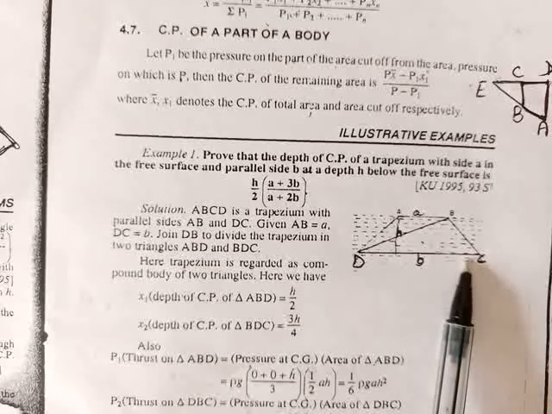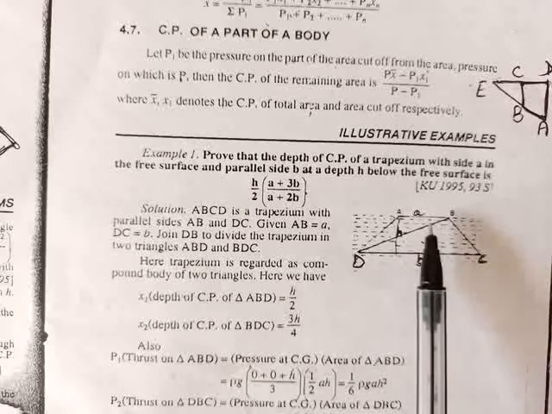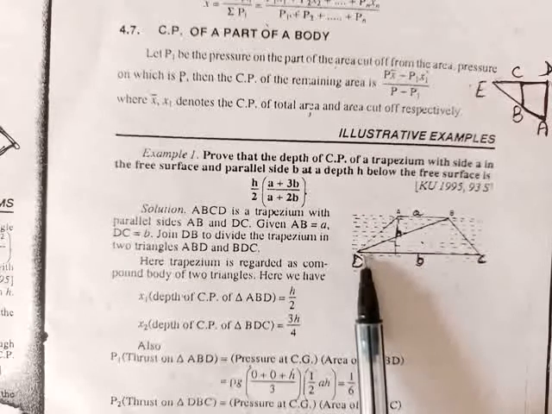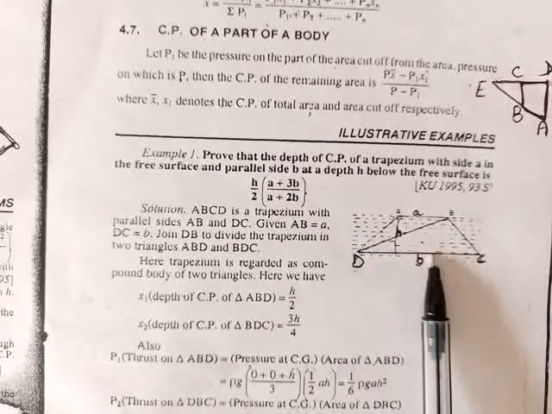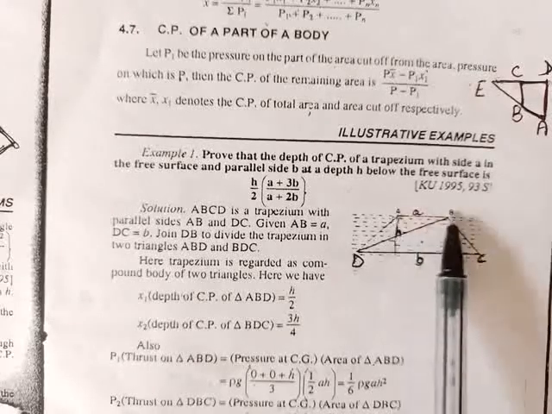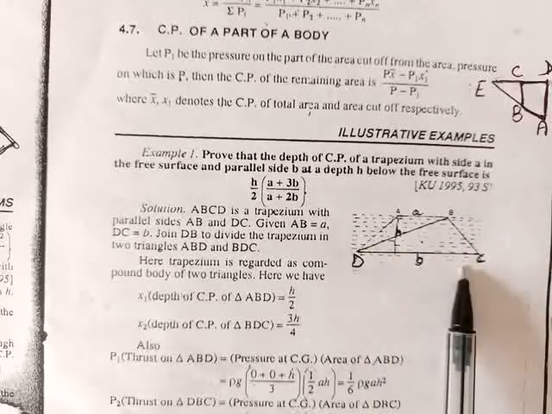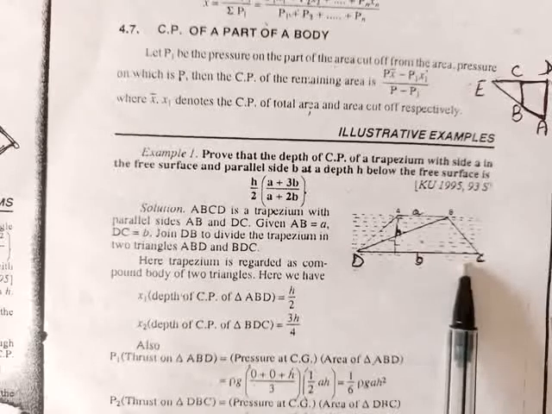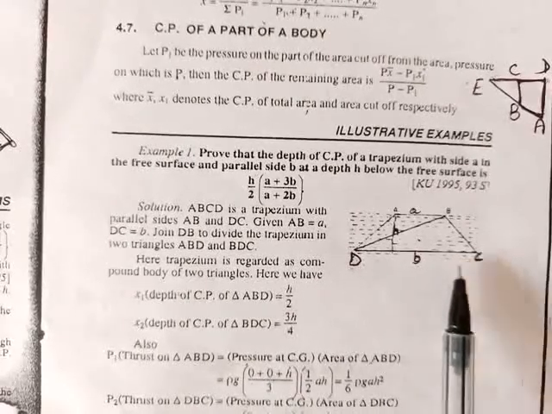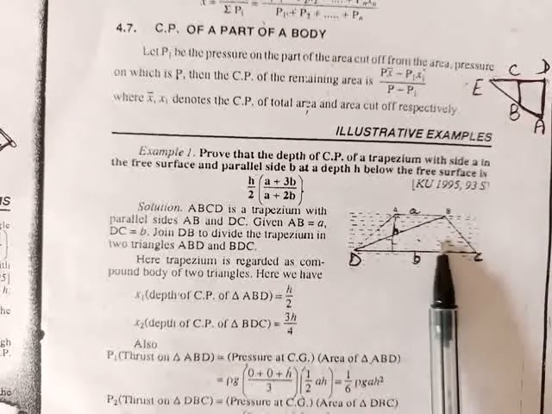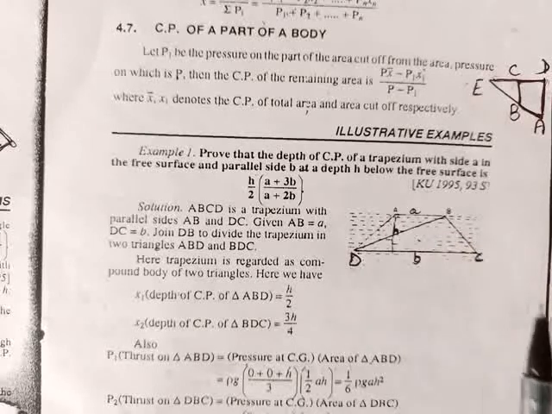Now, let us divide this trapezium into two triangles by joining the point B to D. So this trapezium is regarded as a compound body consisting of two triangles. One triangle is triangle ABD and the second is triangle BDC. To use the formula which we discussed, we will have to find the thrusts on these two triangles as well as the depth of their centers of pressure below the free surface. So, let us find them one by one.